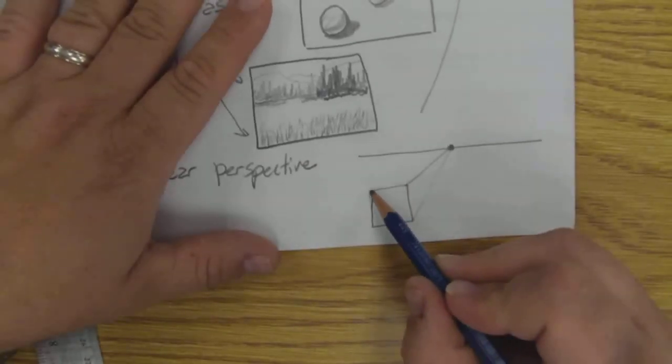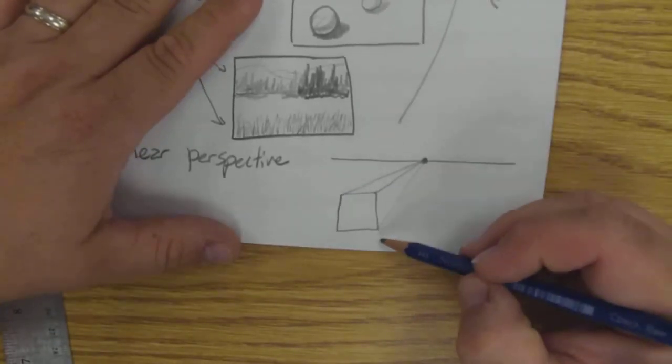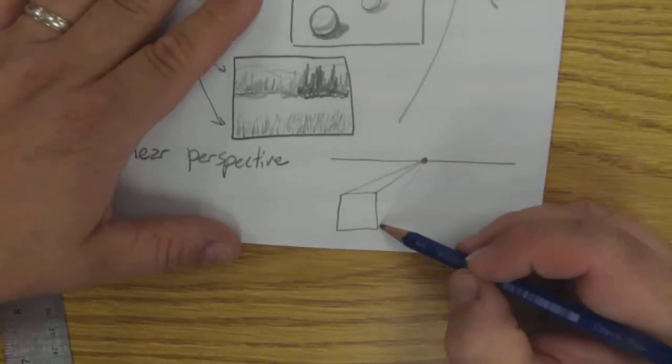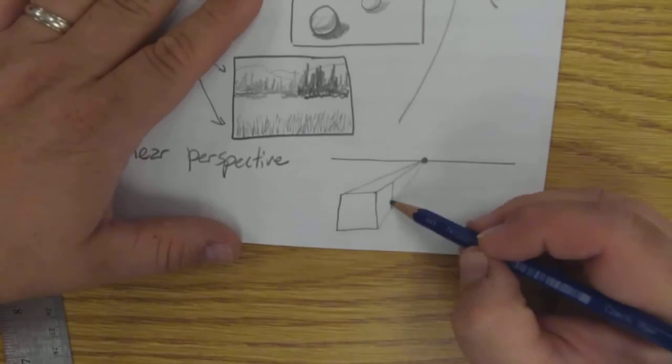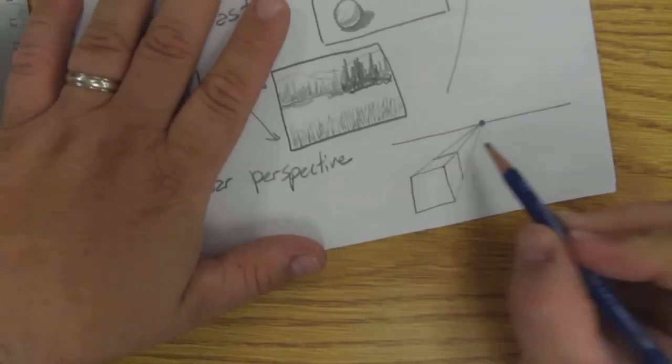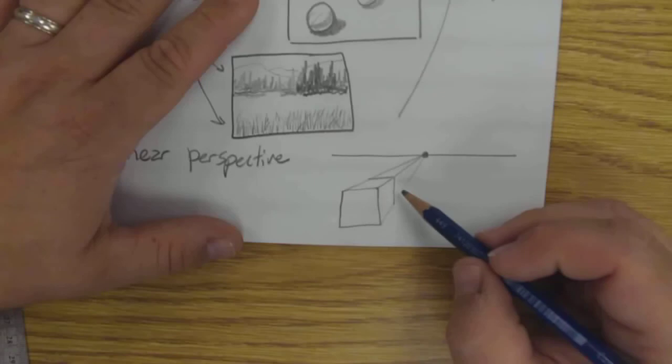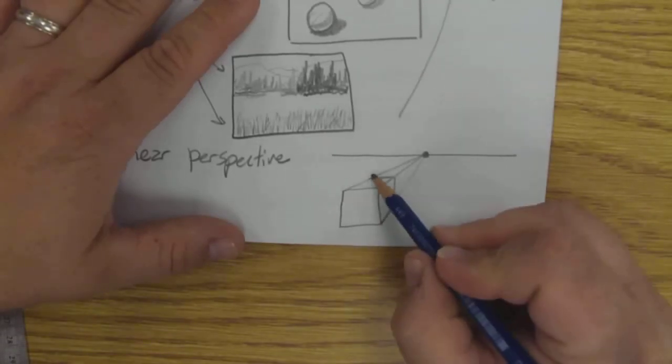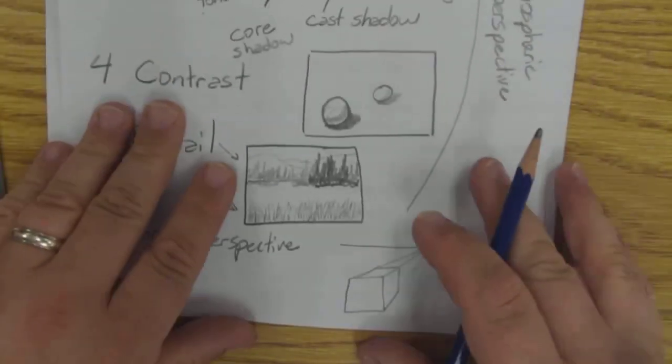Well, to figure out what the right kind of angle is, you're going to line those corners up to a vanishing point like this to get those angles, and then you can draw the back sides there. That creates the appearance of what is referred to as linear perspective. So that's what we're going to do on this last page.